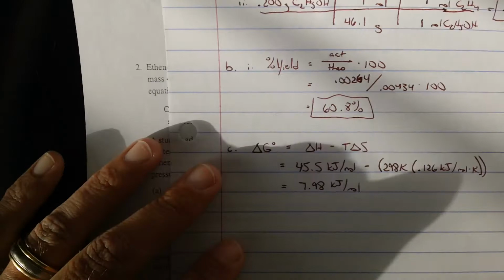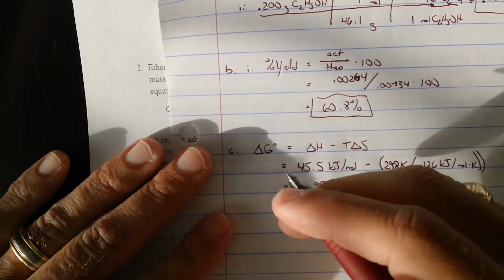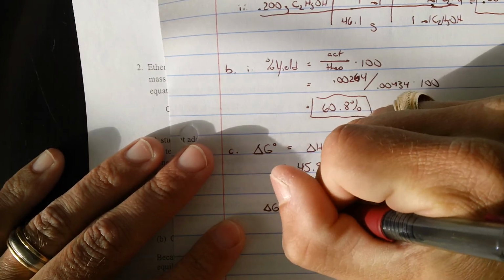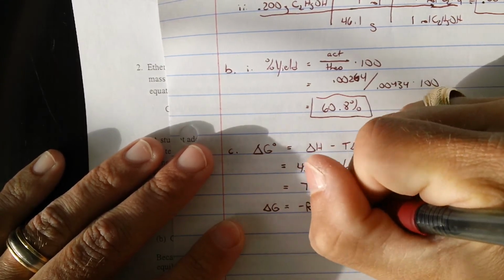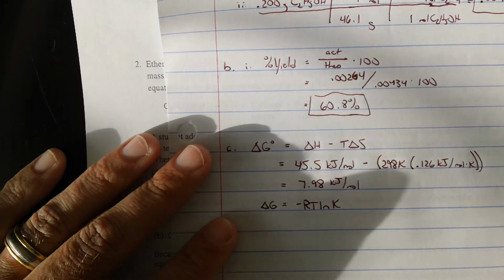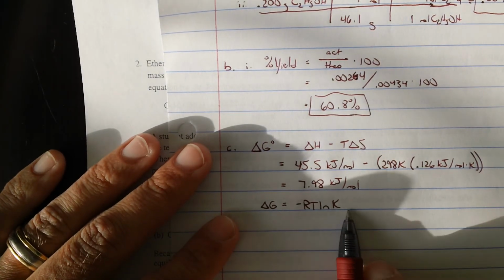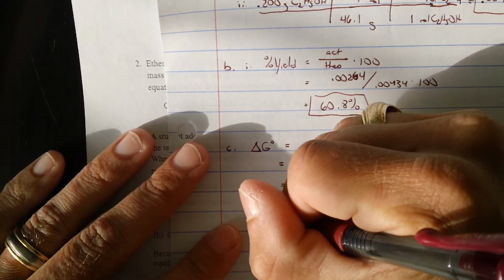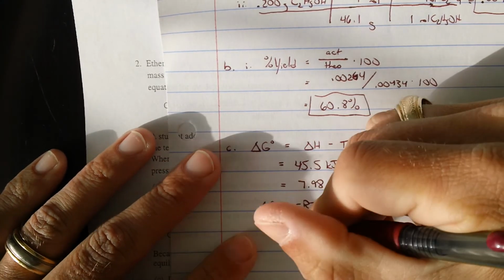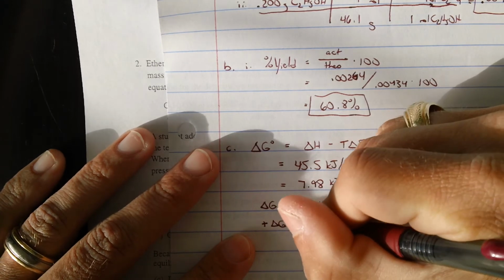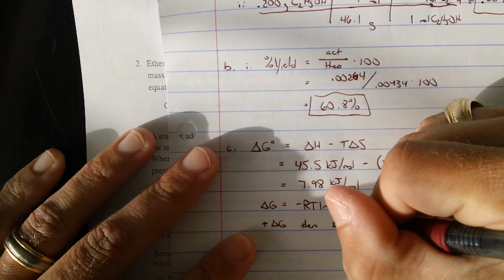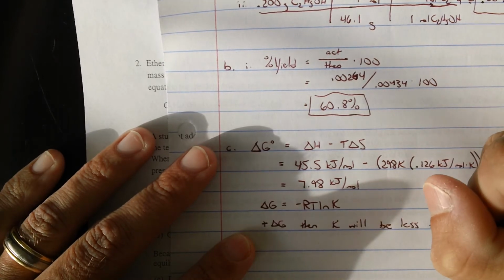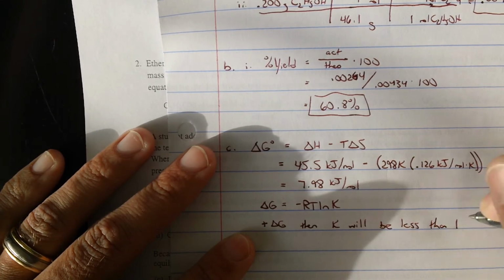And so when we look at this, in order to justify this, we have to go back and do delta G equals negative RT natural log of K. And when we do this, if we have a positive delta G, then K will be less than 1.